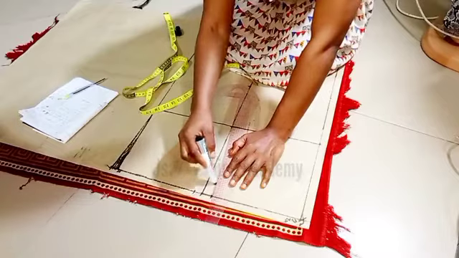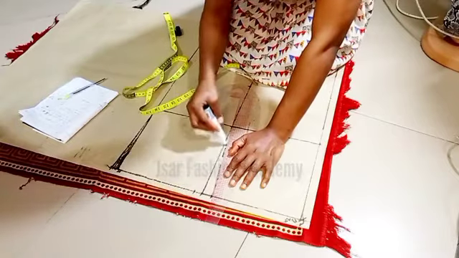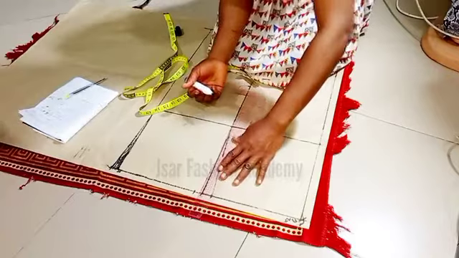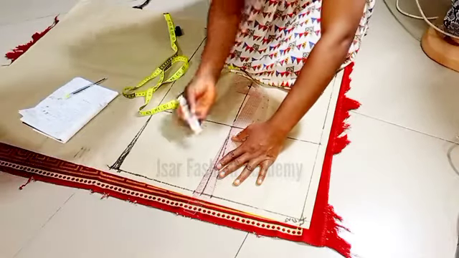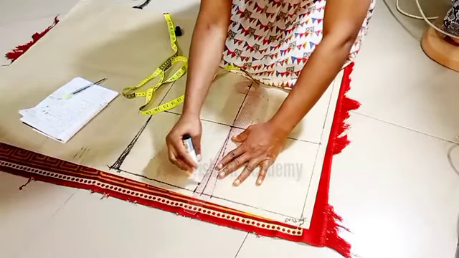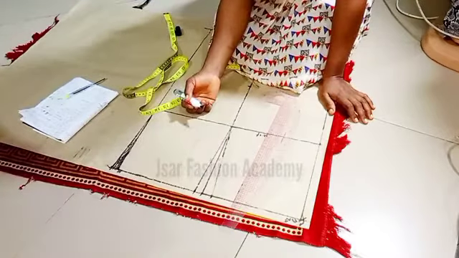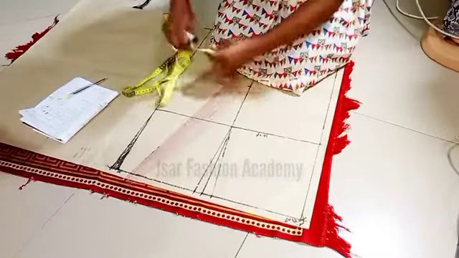So you make sure that you don't have any pointy parts on your block, right? So I'm connecting it this way. Okay, so this is what we have here, right? So now we want to input our darts.